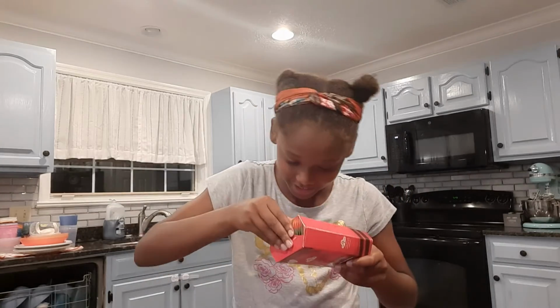Okay, did you know 60% of cocoa pods in the world are produced in 2 African countries? Can you guess which 2? Ivory Coast or Côte d'Ivoire and Ghana. And I just happen to have some chocolate from Ghana. Okay, how do you open this?